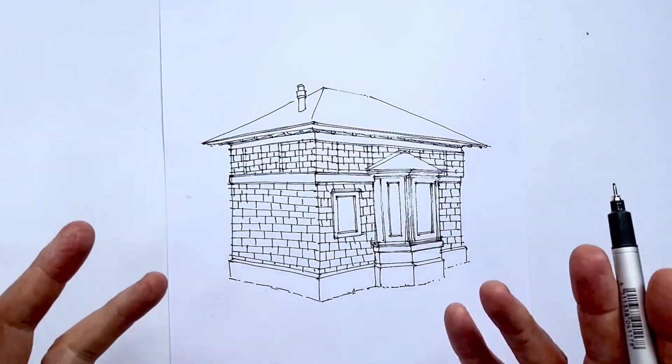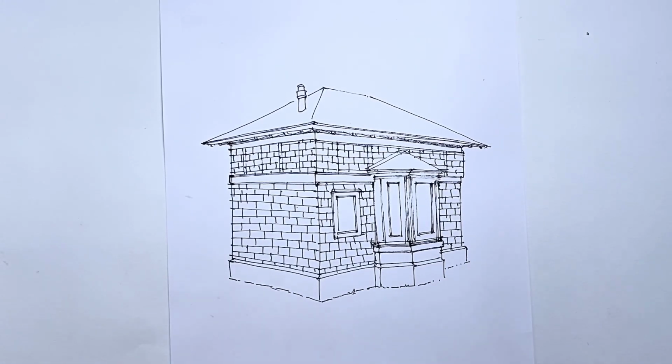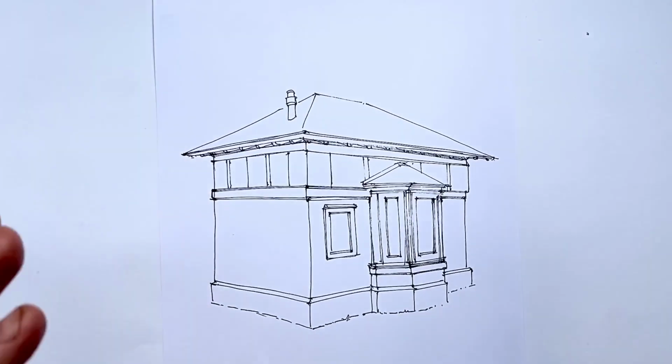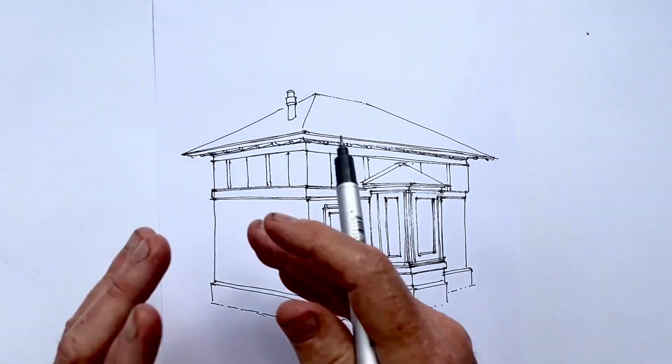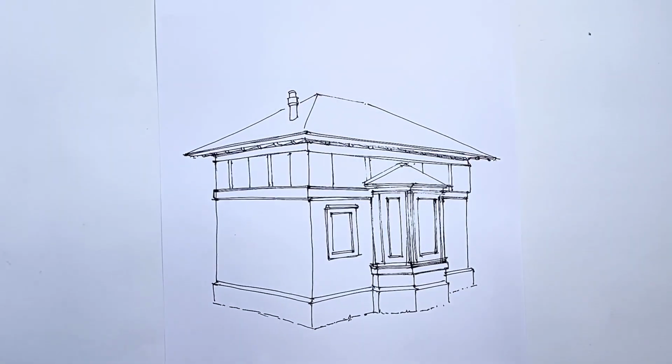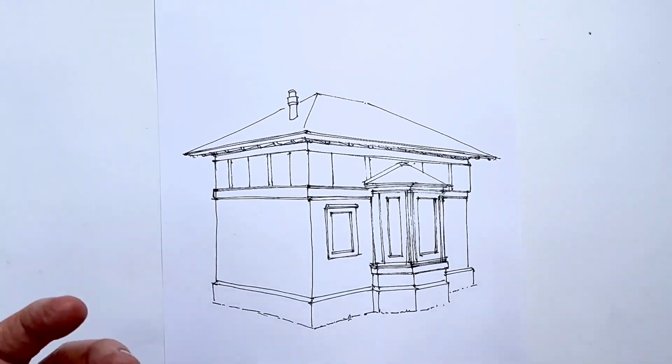So what's a better way to draw bricks? Particularly when we don't want to spend 3 hours of our day drawing every brick for a small building. Let me do this line work again and do it the way I would do it if I were drawing this as a quick sketch and wanted to give some indication of brickwork. So how do I draw the brickwork, particularly when I'm drawing directly in ink?